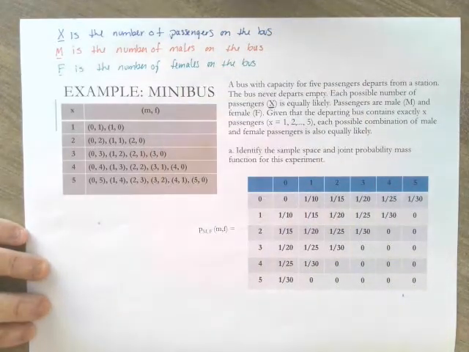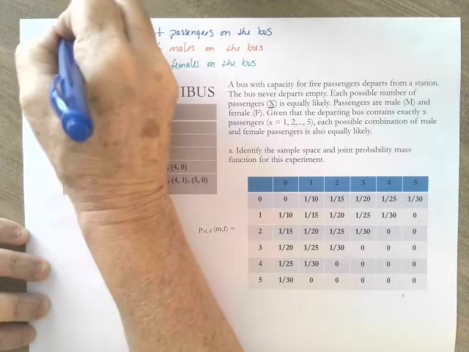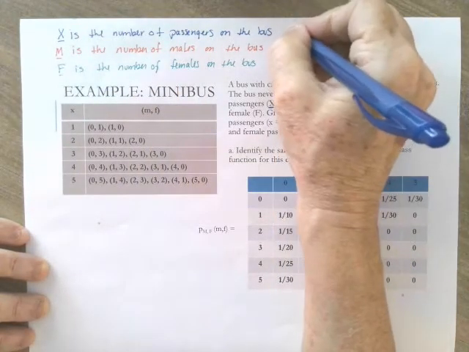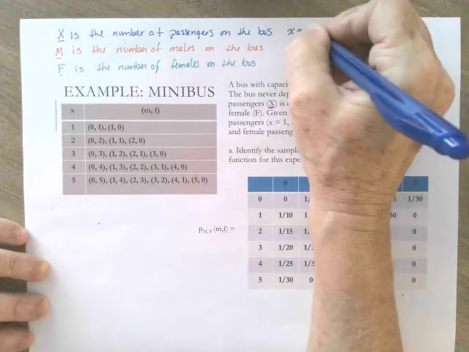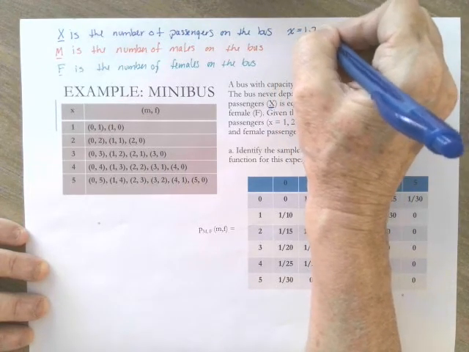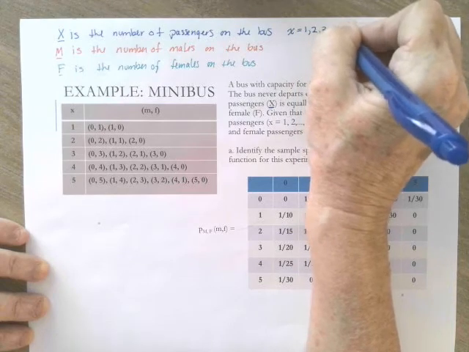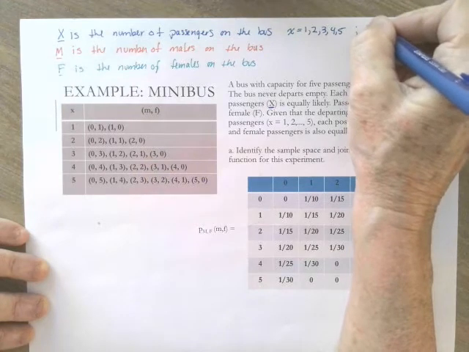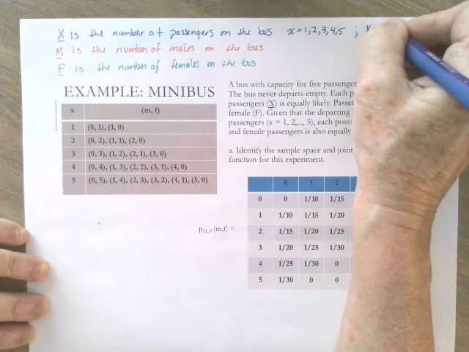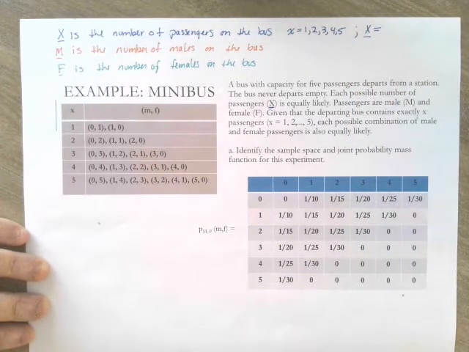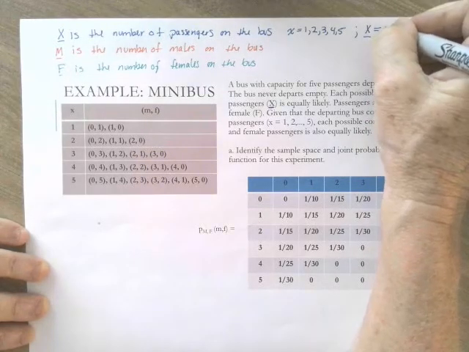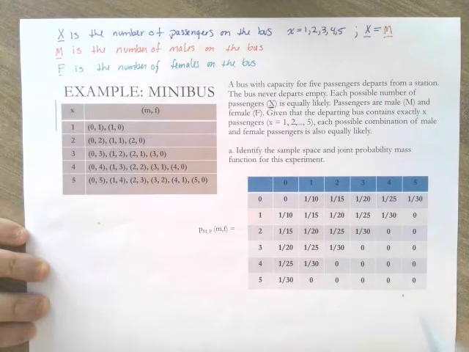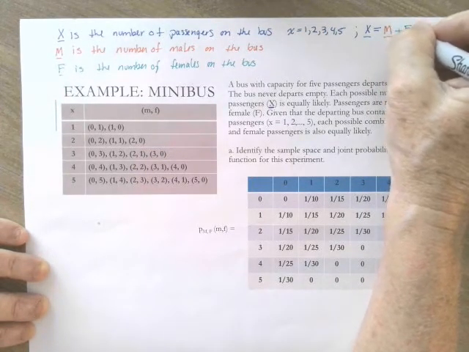And so let's see, what could these values possibly be? We know that the number of people on the bus is never going to be 0. So we know that my specific values of X can be 1 person on the bus, 2, 3, 4, or 5. And another thing we should note is that X is a random variable that is actually a summation of the number of males on the bus plus the number of females on the bus.